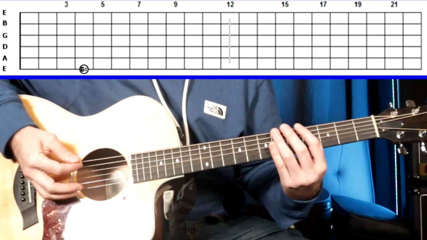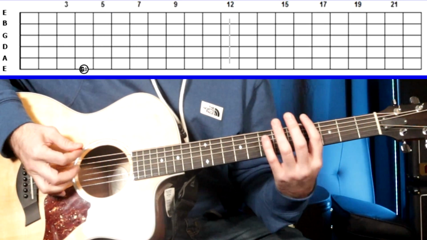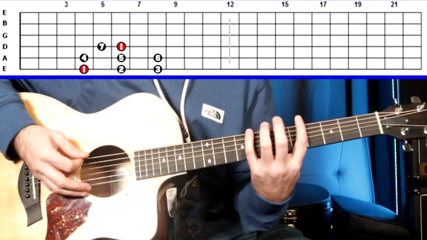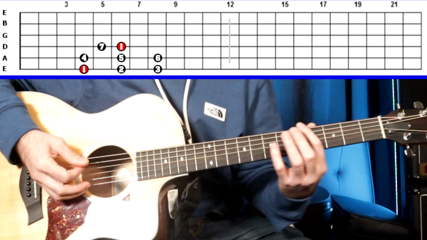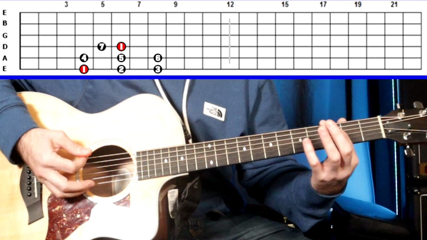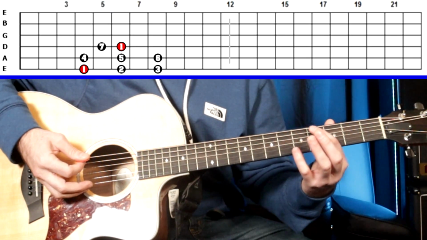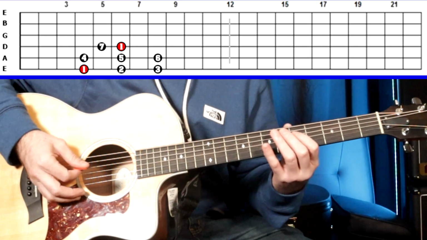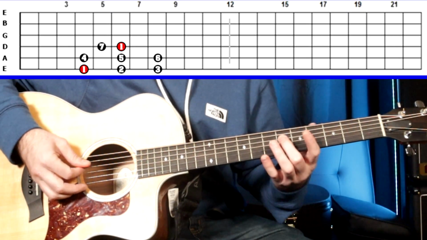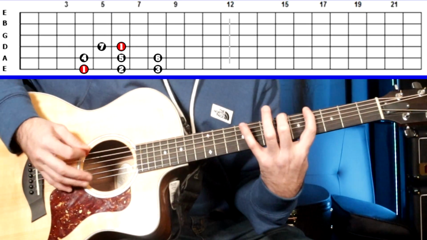So if this was just a major key, again, this would be your 1, your 2, your 3, your 4, your 5, your 6. And as I said, your 7 is 1 less than the 1. But your 7 can also be found on the D string right here. So 1, 2, 3, 4, 5, 6, 7. And then back at 1 again. I'm sure you've heard that before.